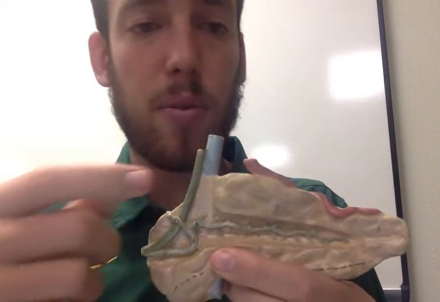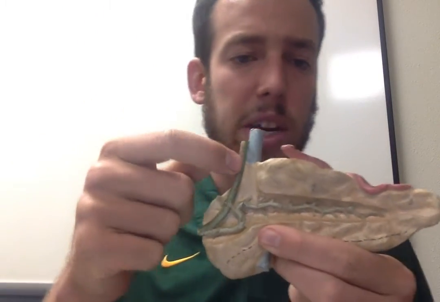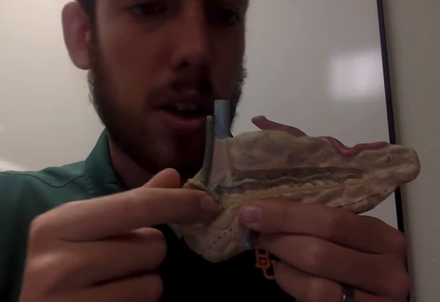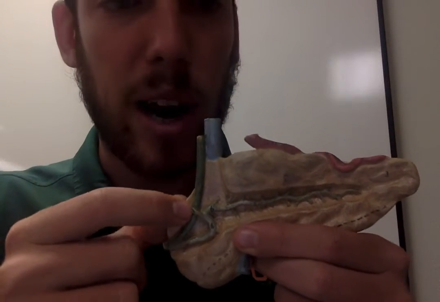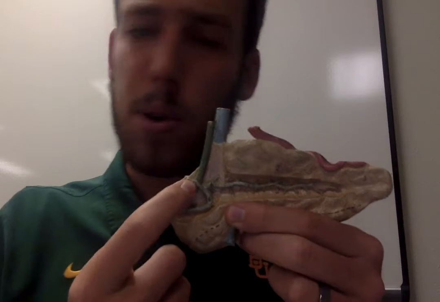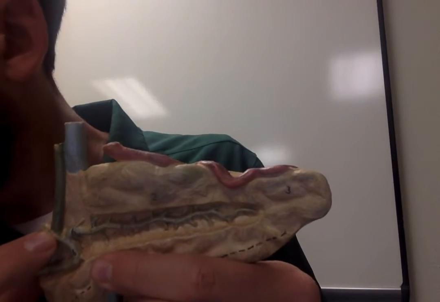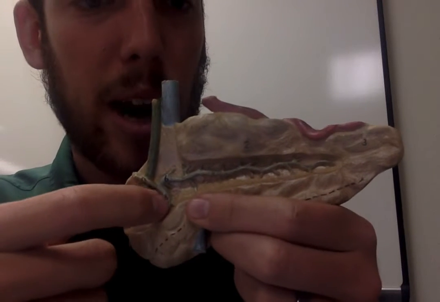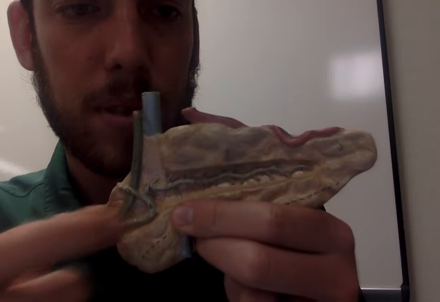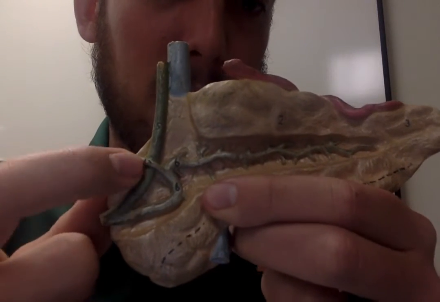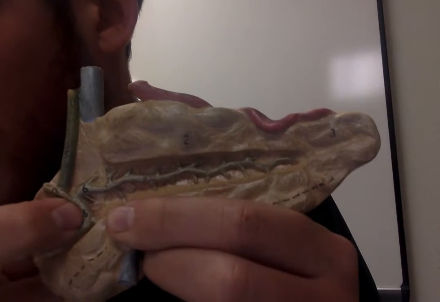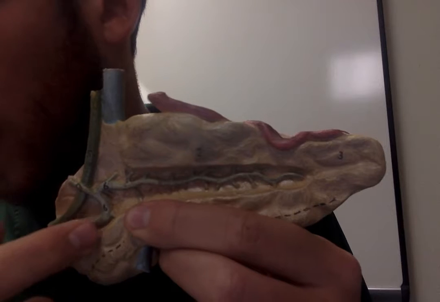Okay, so first off, we have the common bile duct. So this green tube going through here is the common bile duct. Just beneath it, going across, we have the accessory pancreatic duct. So it's this little green tube going across here. And then what that green tube comes off of is the main pancreatic duct right here. So if you see this little black dot, that's the number for the accessory. And this black dot, this 8, is the main pancreatic duct.